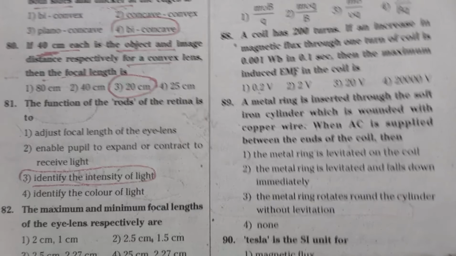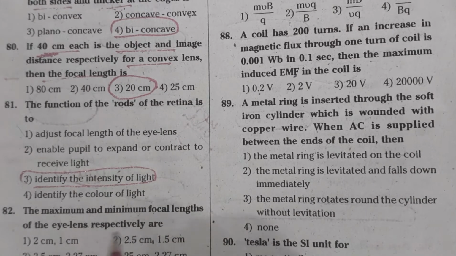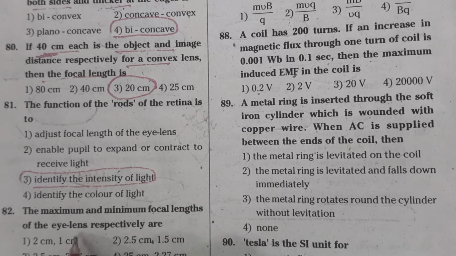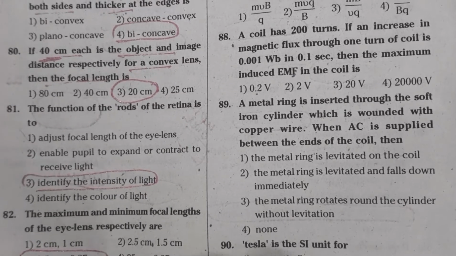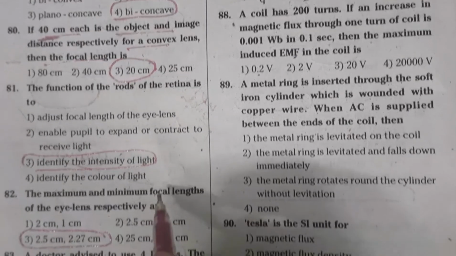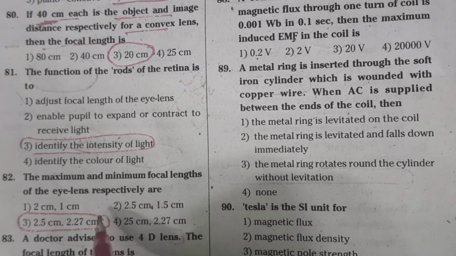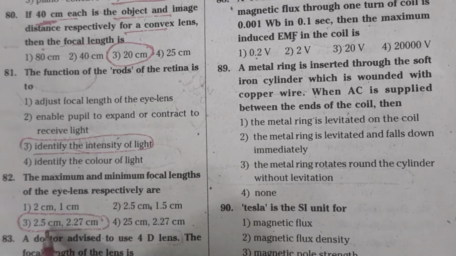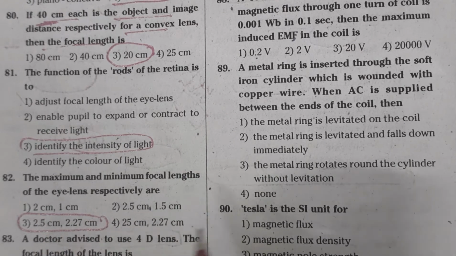Next, 82, students. Maximum and minimum focal length of the eye lens. Maximum focal length is 2.5 centimeter. Minimum focal length of the eye lens is 2.27 centimeter. These are fixed. With the help of the ciliary muscles, the focal length of the eye lens can be increased to a maximum of 2.5 centimeter and decreased to a minimum of 2.27.